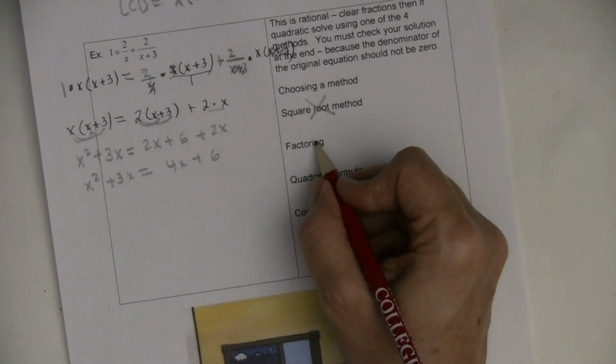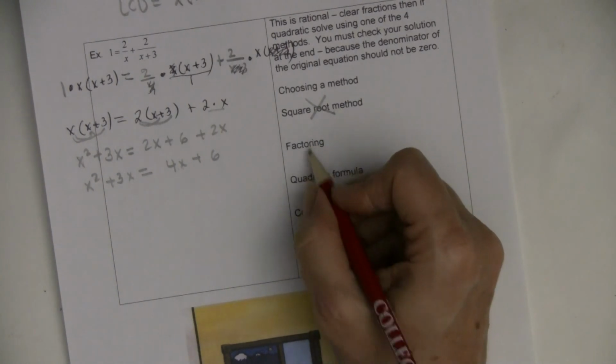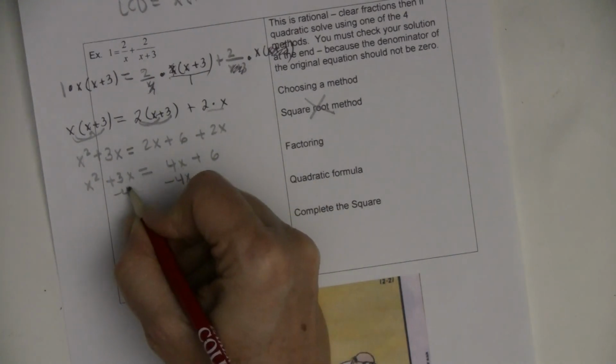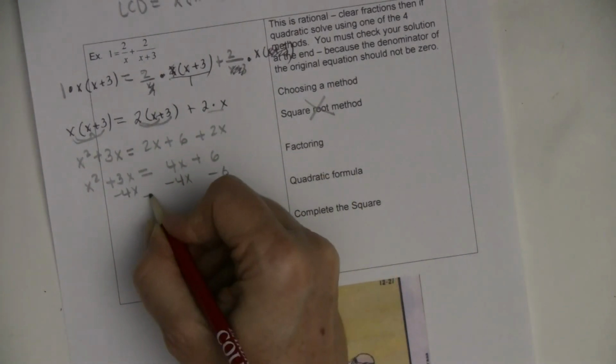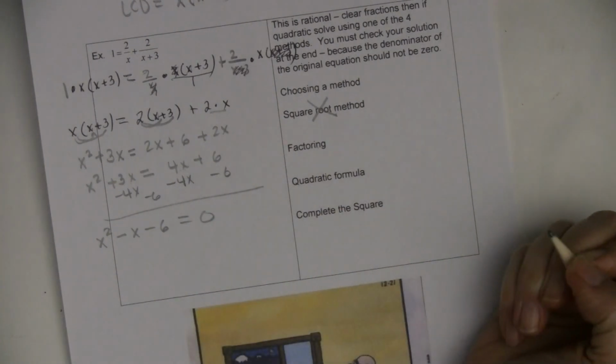Okay, and so I'm going to get 0 on one side because that's what I would do if I was going to factor it or use the quadratic formula. I haven't decided which one I'm going to use yet. So take away 4x and take away 6. So when the dust clears, I get x squared minus x minus 6 equals 0.